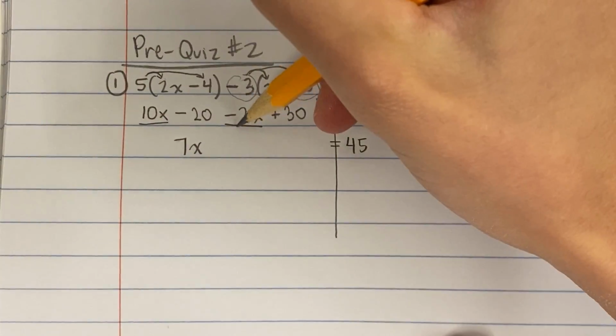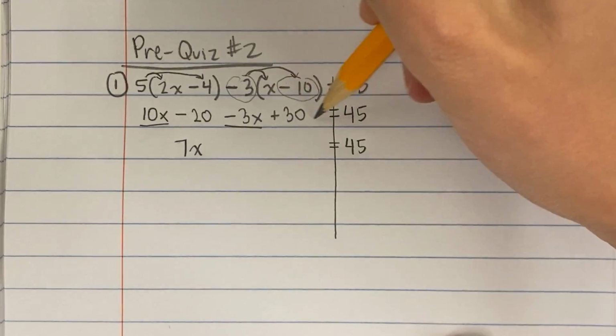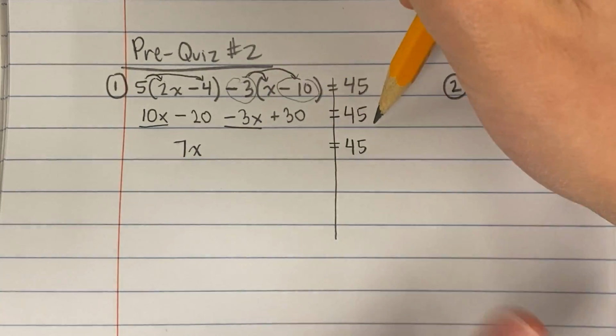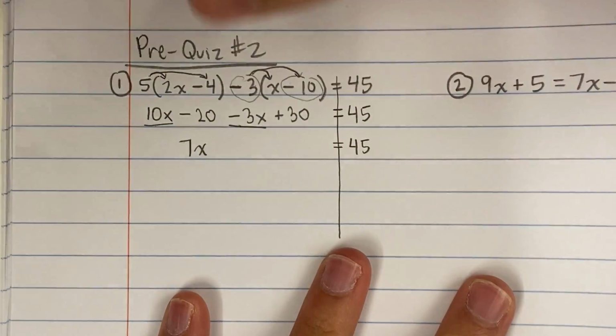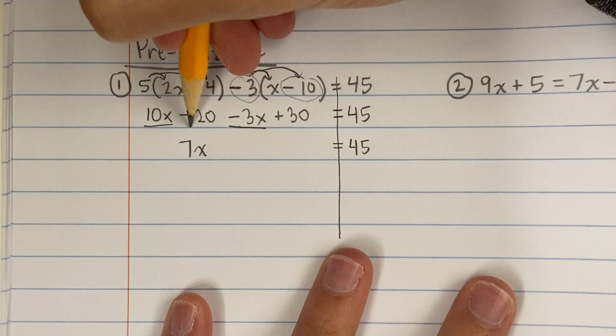Notice I'm not doing like plus 3x, right? I can't do that. If I'm going to do something like that, I do it on both sides of the equal sign. That's not the situation here. These two terms are on the same side of the equal sign. I'm just combining them. Okay, and then same deal here.